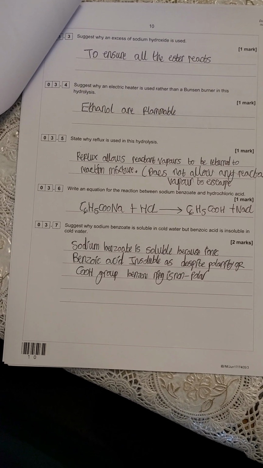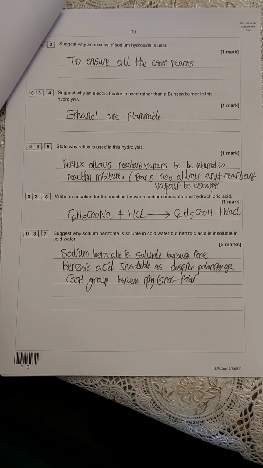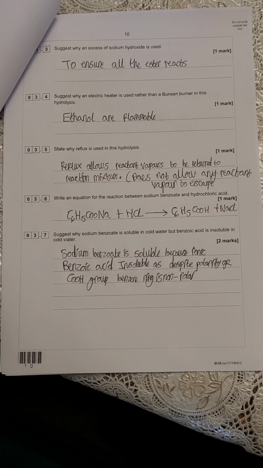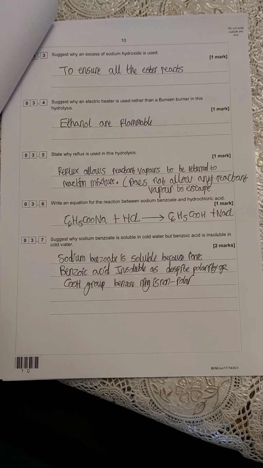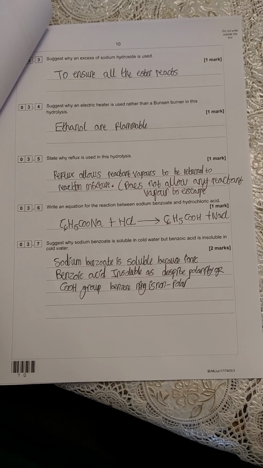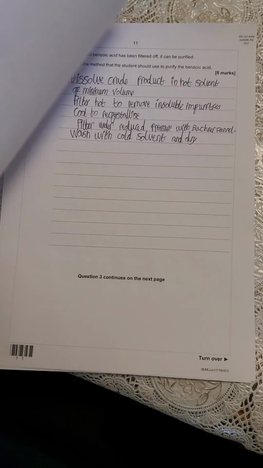Write an equation for the reaction between sodium benzoate and hydrochloric acid: C6H5COONa plus HCl forms C6H5COOH plus NaCl. Suggest why sodium benzoate is soluble in cold water but benzoic acid is insoluble in cold water. Sodium benzoate is soluble because it is ionic. Benzoic acid is insoluble despite the polarity of the COOH group, because the benzene ring is nonpolar. Therefore it is insoluble in cold water.